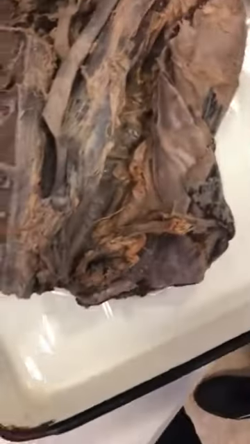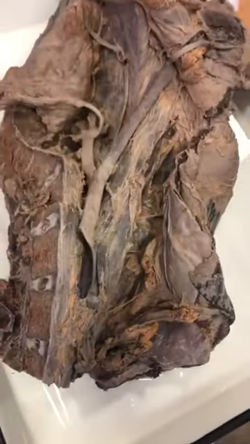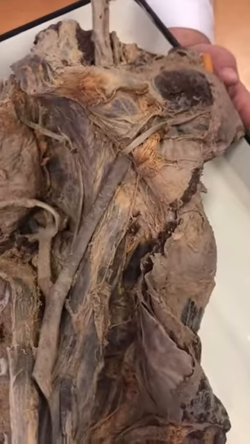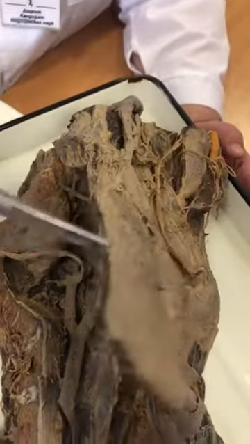What is it? That is vertebral column. Here it is sacrum. That is iliac bone. Here it is thigh. No, that is testis. Here it is inguinal canal. That is abdominal wall, anterior abdominal wall.